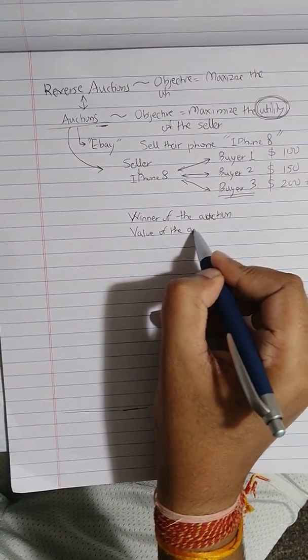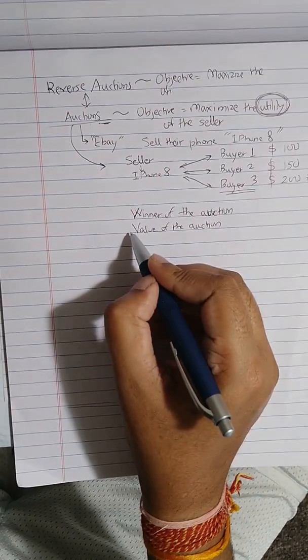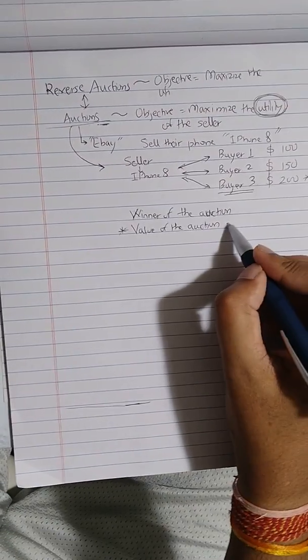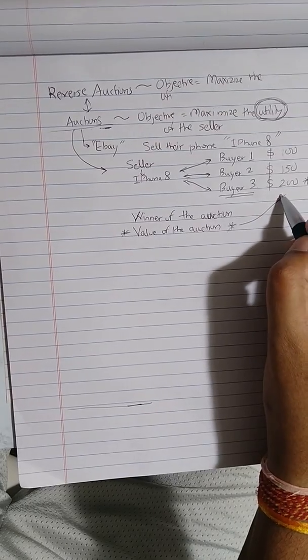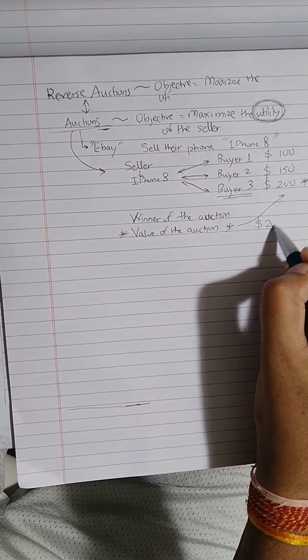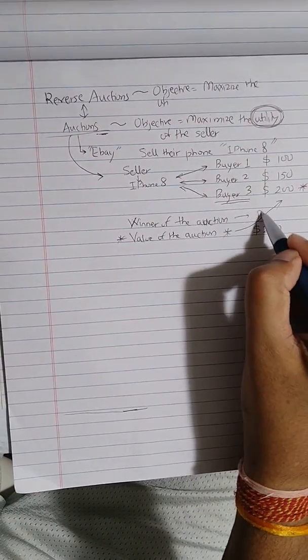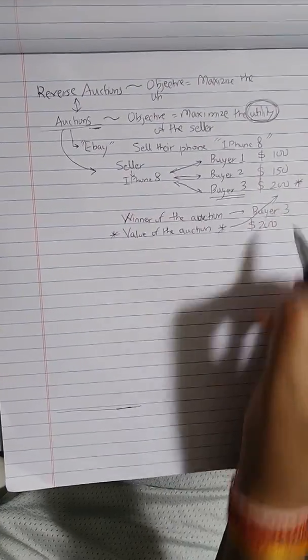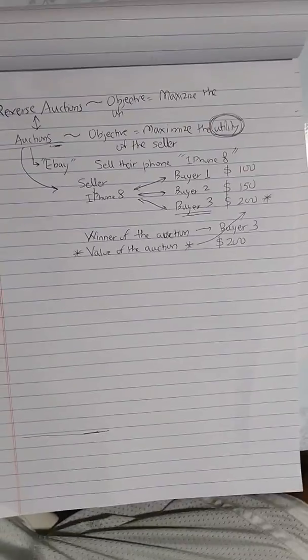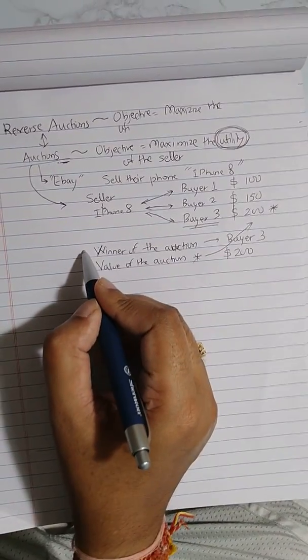The value of the auction is the value of the product when it was sold. So in this case, the value of the auction is $200, and the winner of the auction is buyer 3. So this was a very simple example in which we covered the mechanism of an auction.